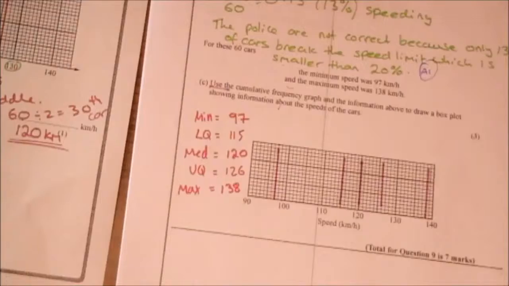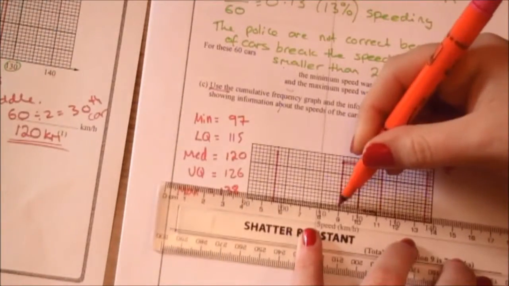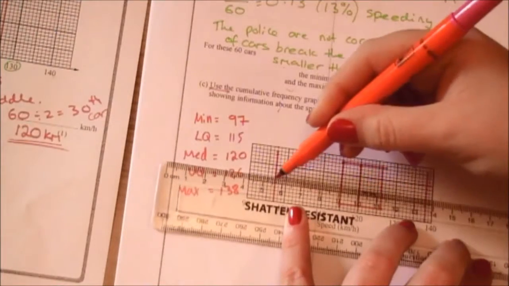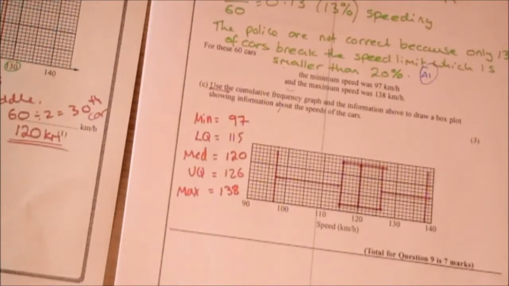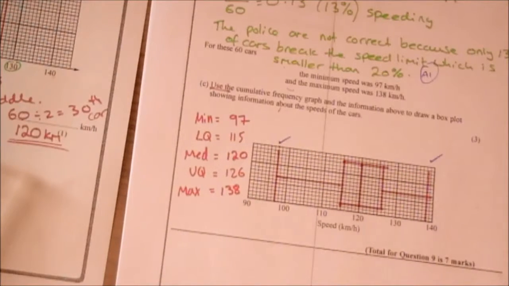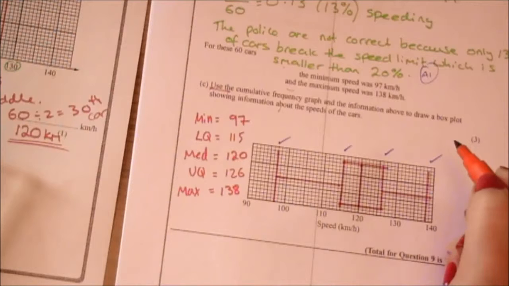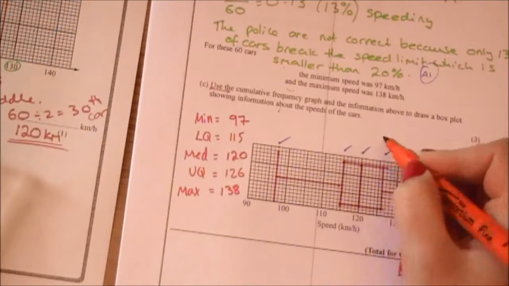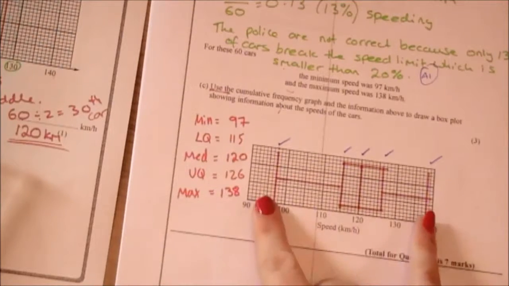Now I just need to draw my box in, which is the middle three values. So the 2 quartiles and the median. And then I join my extreme points up. And there's my box plot. Now that's a 3-mark question. You get 1 mark for having the minimum and maximum correct, you get the second mark for having the quartiles correct, and the third mark for getting the median correct. And you get 1 mark for having any one of them correct.